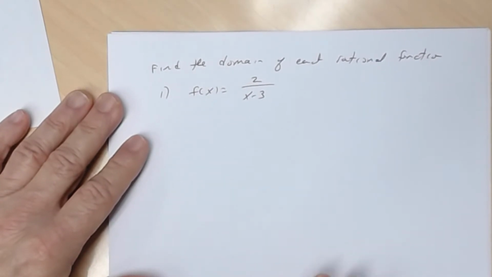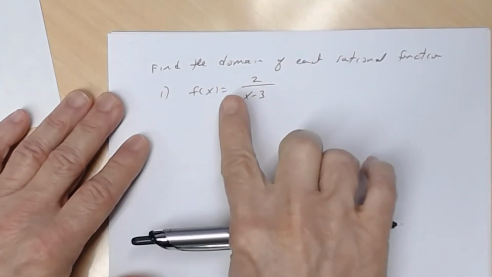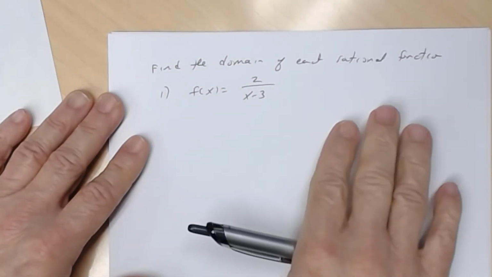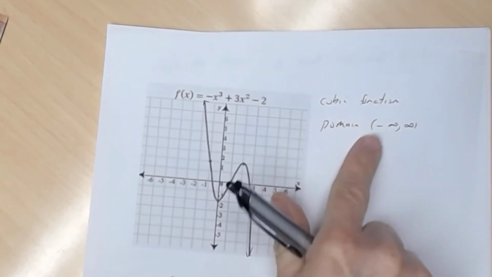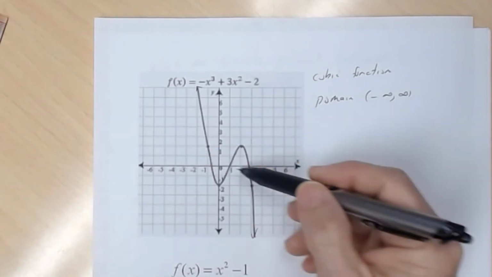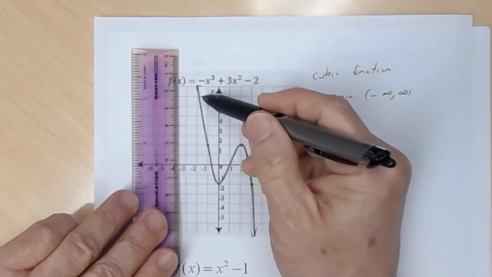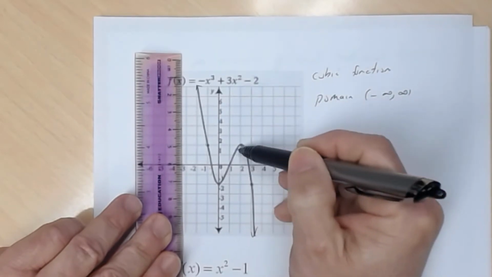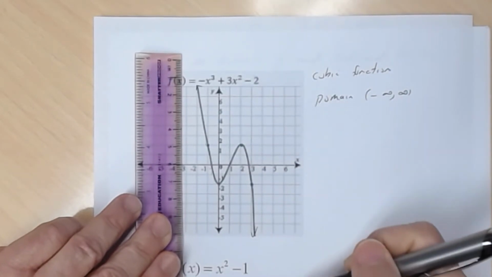Notice first of all that this is a rational function, not a polynomial function. Remember, for a polynomial function the domain will be all real numbers. As you go from left to right, every real number is a possible value in the domain.